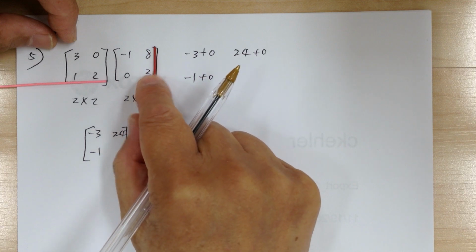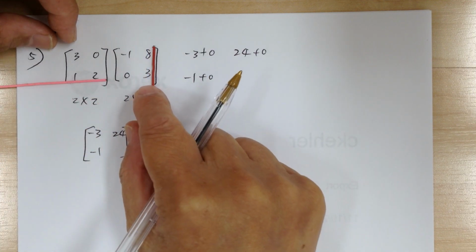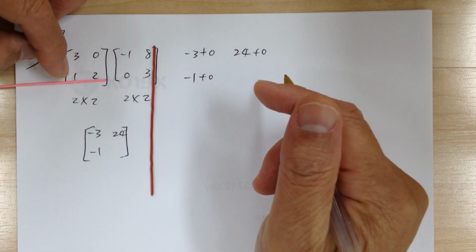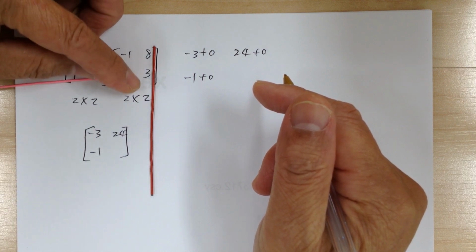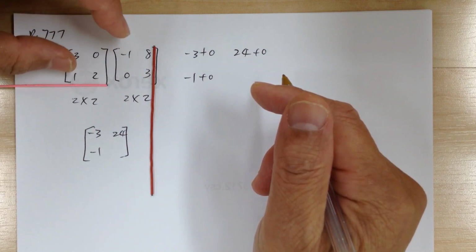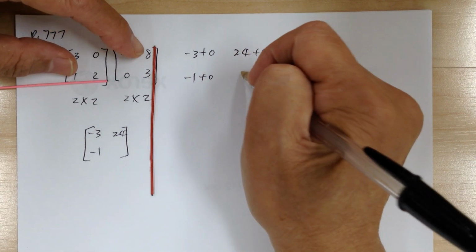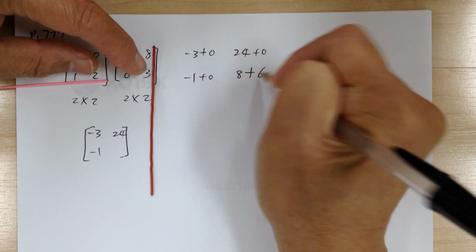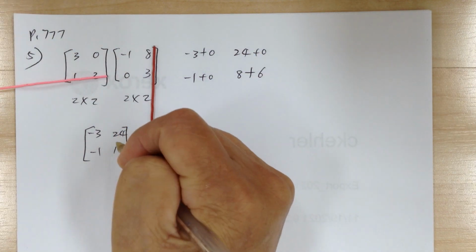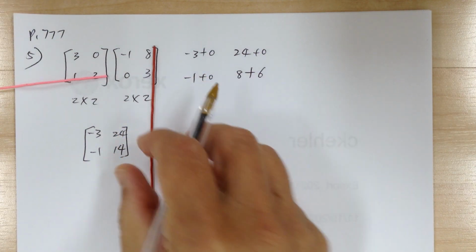Next one, let's go to the second row, second column. When you multiply, again, first number times first number, second number times second number. So this would be 8 plus 6, which will give you 14. And that's it for number 5.